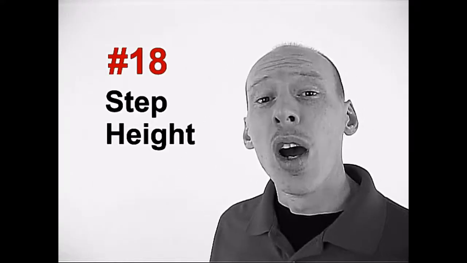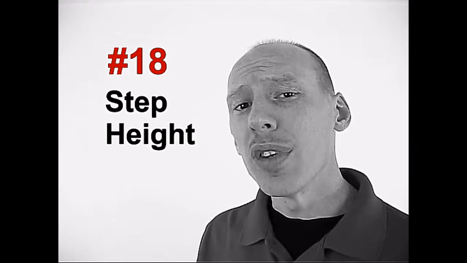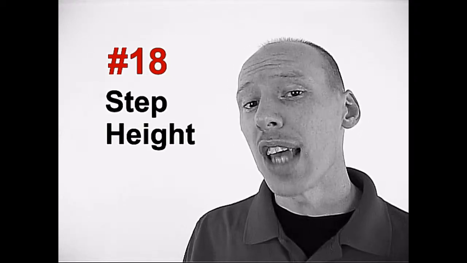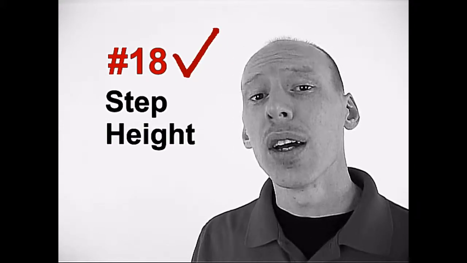Number 18, are your steps too steep? For fall prevention, it's been proven that steps should be no higher than 7 inches, and in fact, stairs of about 5 to 6 inches in height are even better.